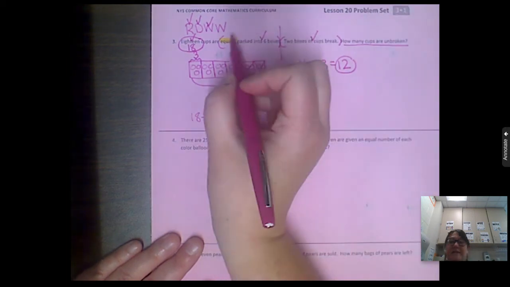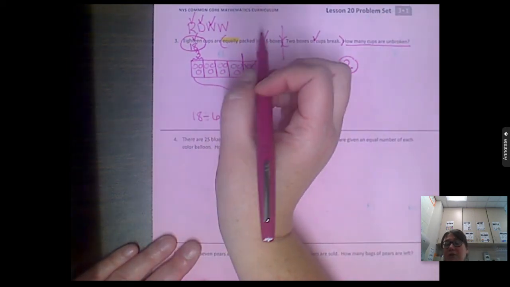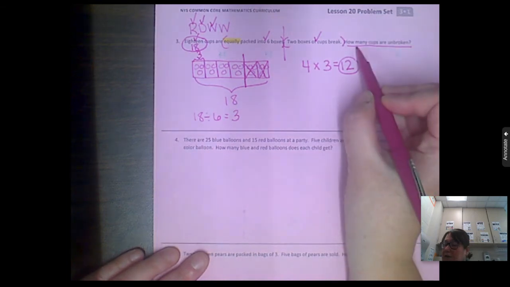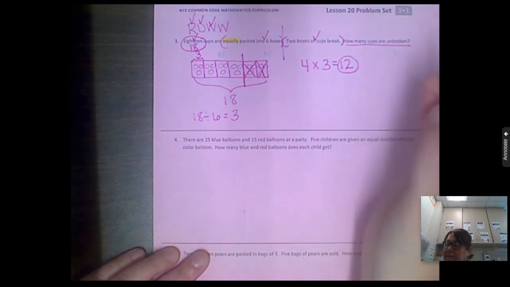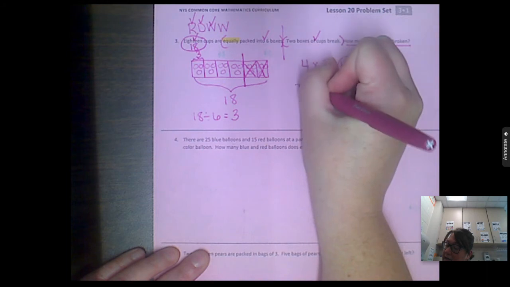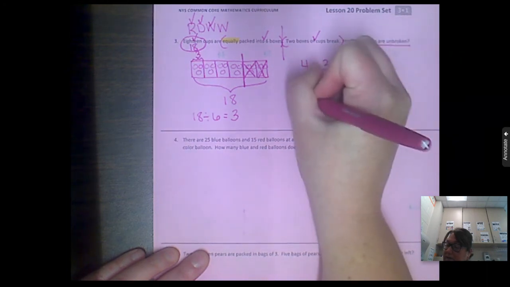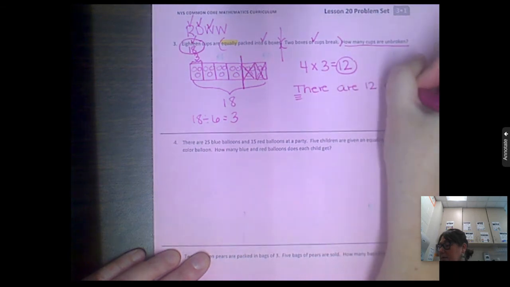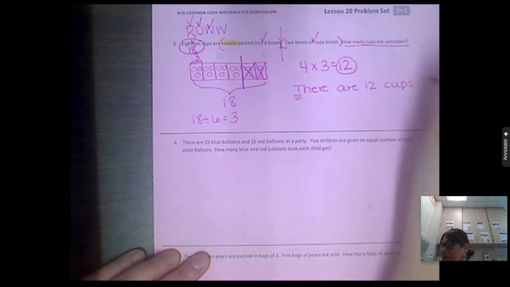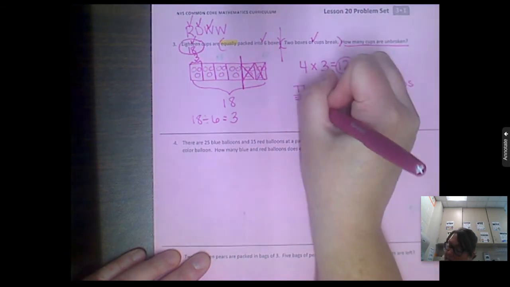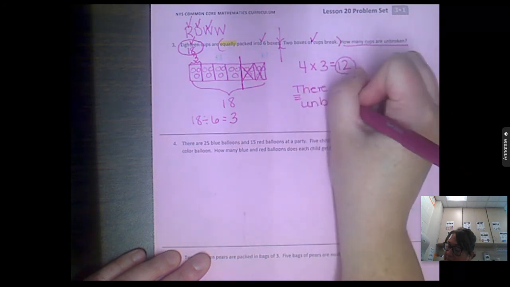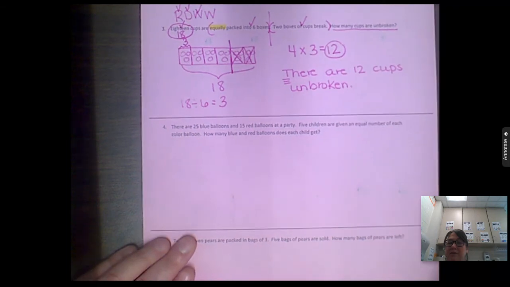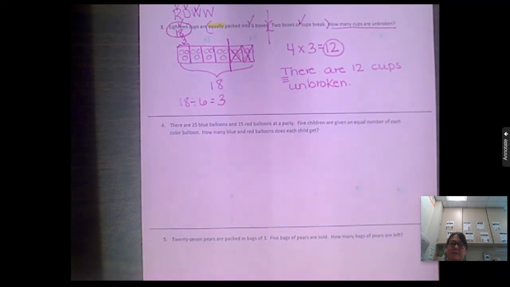And the last W is to write a word sentence. So to write my word sentence, I go to my question, how many cups are unbroken? So there, with a capital T, are 12 cups unbroken. Squeak, squeak, squeak is what my pen's doing. There are 12 cups unbroken. Good. All right.